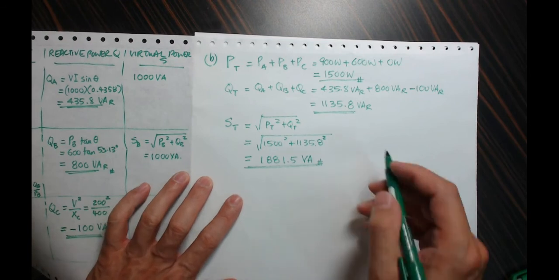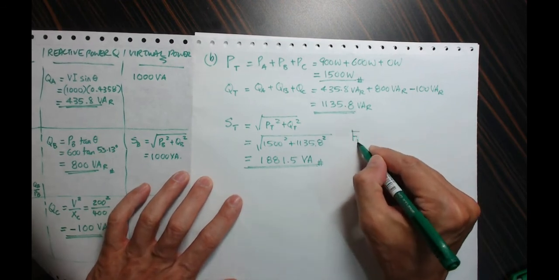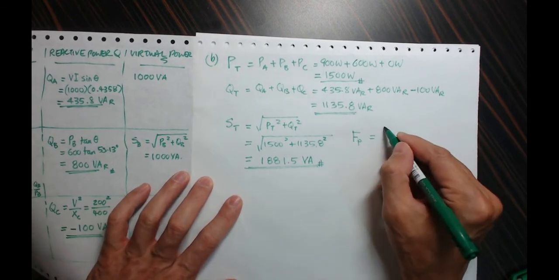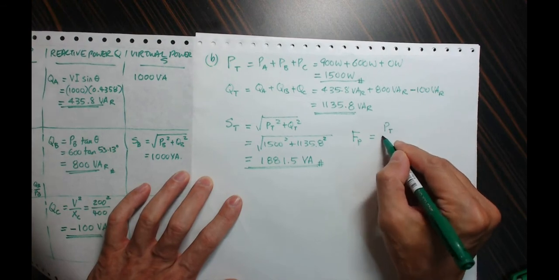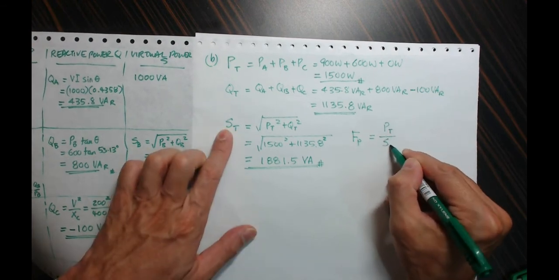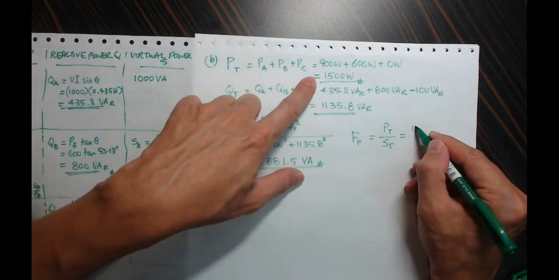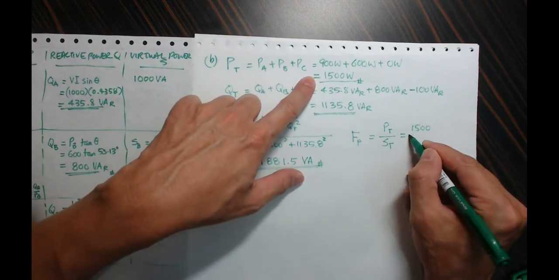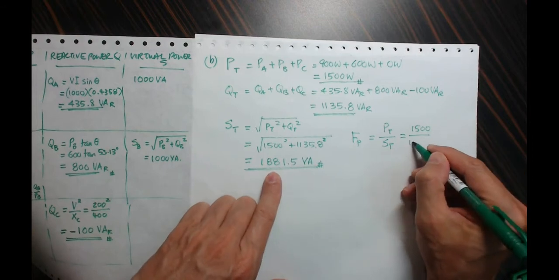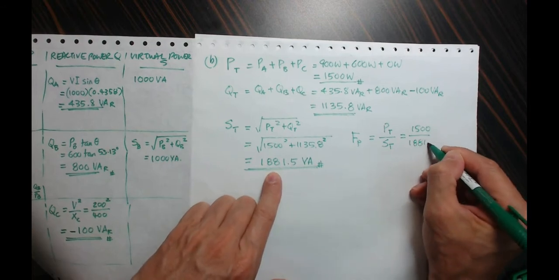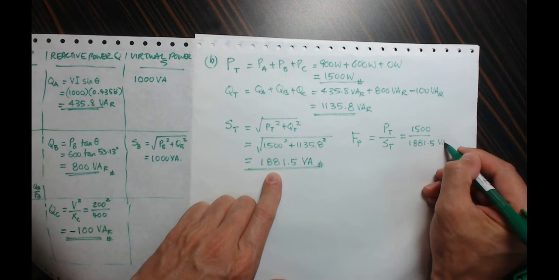Now, if you recall, the overall power factor is the total real power divided by total apparent power. So total real power is 1500 divided by 1881.5 VA.